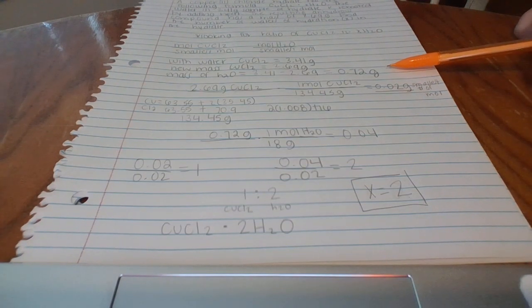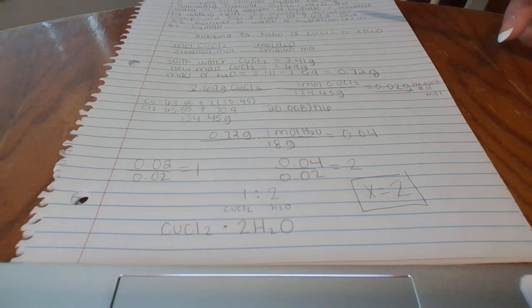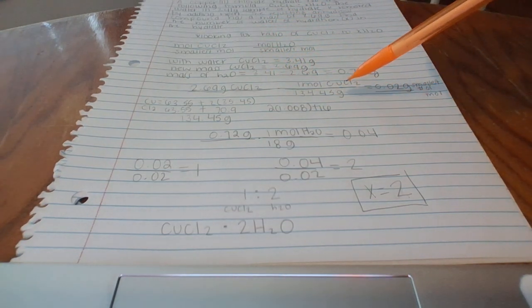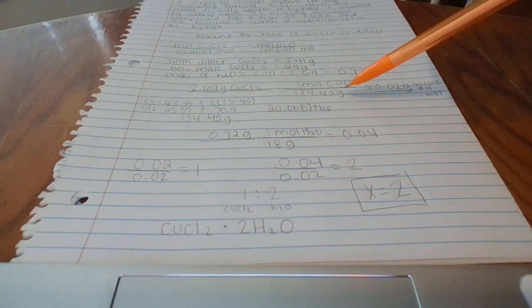So now I'm going to go into stoichiometry to find the moles of the compound and the water, because we're looking for the smallest number of moles for both of these to get the ratio. I'm doing copper chloride first. There's 2.69 grams of copper chloride, and the molar mass of copper chloride is 134.45.